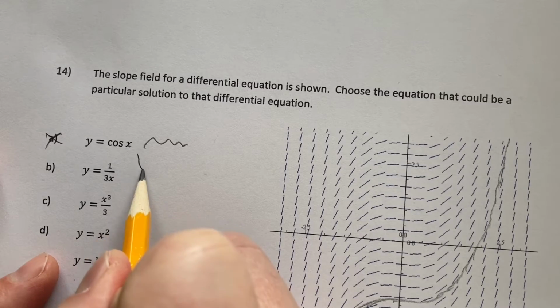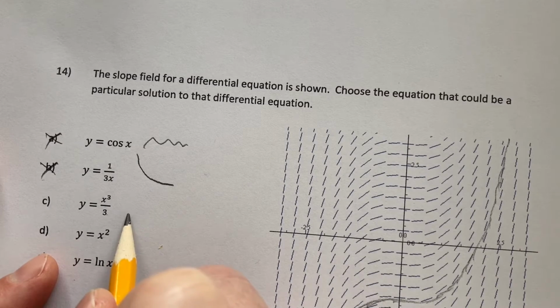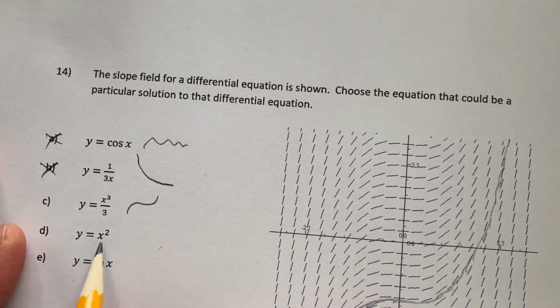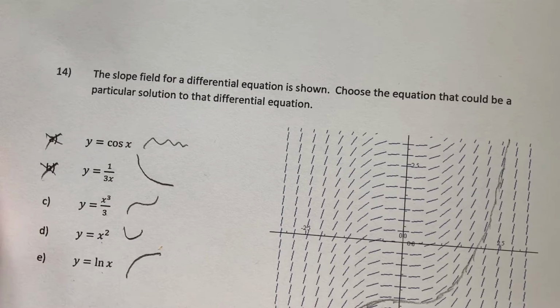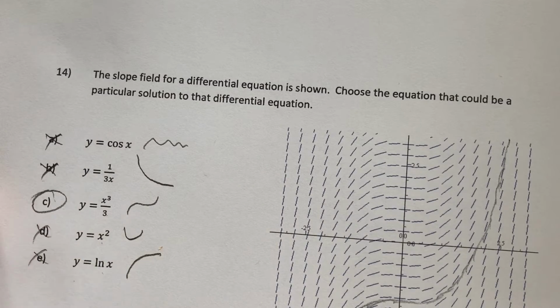This 1 over 3x kind of looks like this if you graph it. Not what we're looking at. X cubed over 3, kind of looks like that. That's got some promise to it. X squared we know looks like this. Natural log function kind of looks like that. So of our choices, for sure, C looks the best, right?